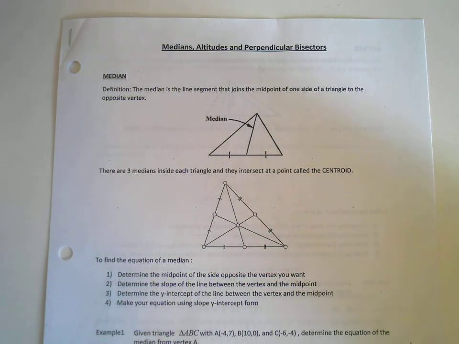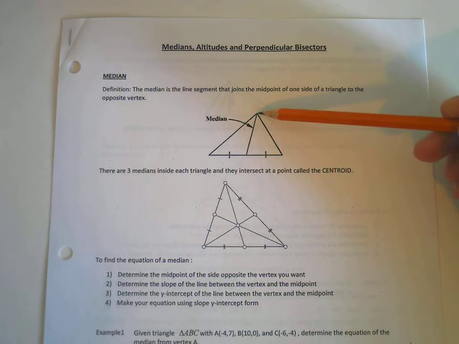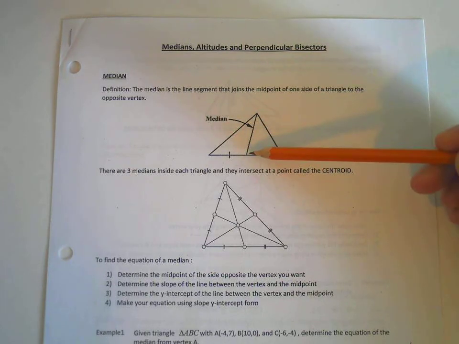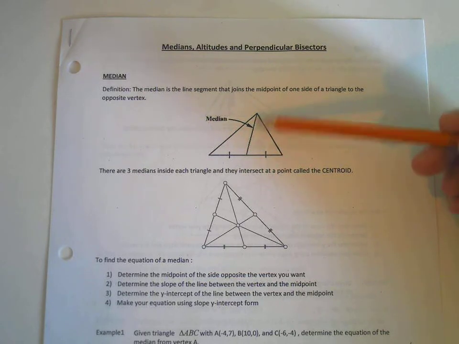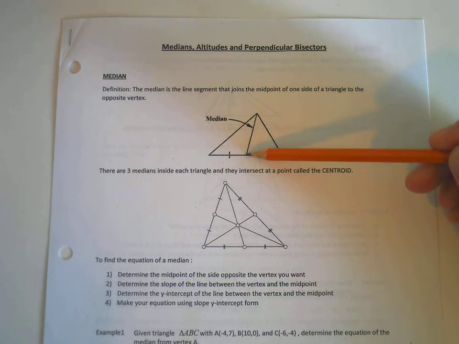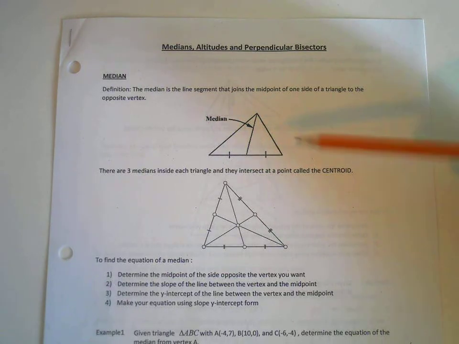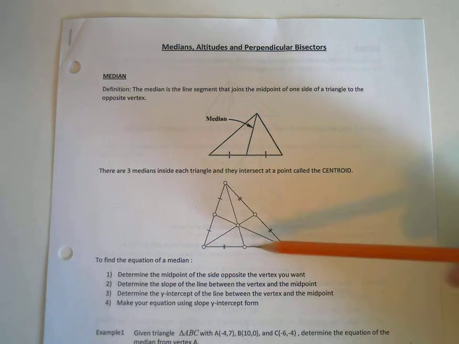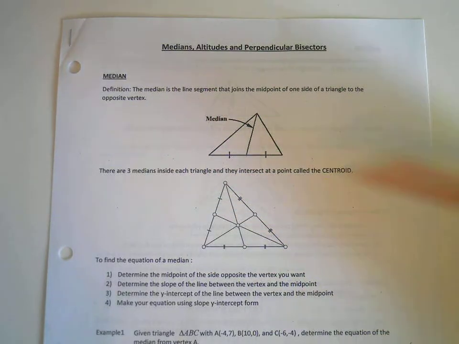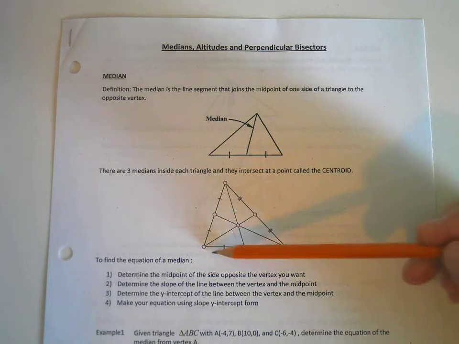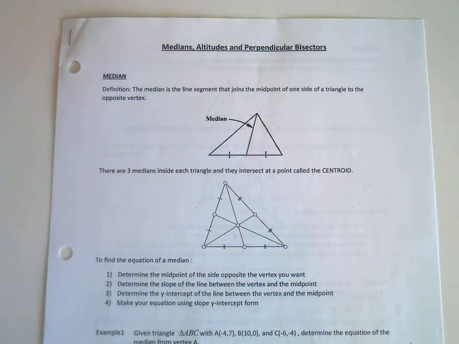So we talked about different types of lines and line segments that are found inside triangles. First one was a median, and all a median is a line segment that is between a vertex in a triangle and the midpoint of the side opposite that vertex. So it's connecting from a vertex to a point on the other side of the triangle that is the midpoint of that opposite side. And inside a triangle, there are 3 of these medians. So you could have a median coming out of every single vertex. And they all intersect at one point, which is called the centroid.